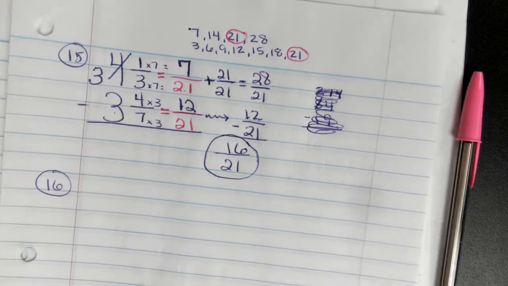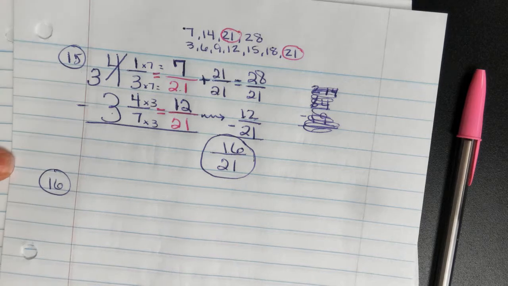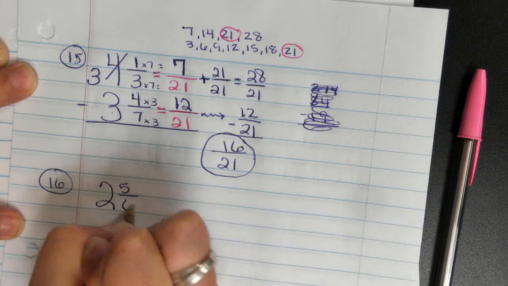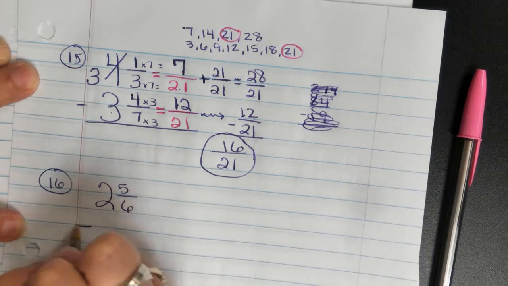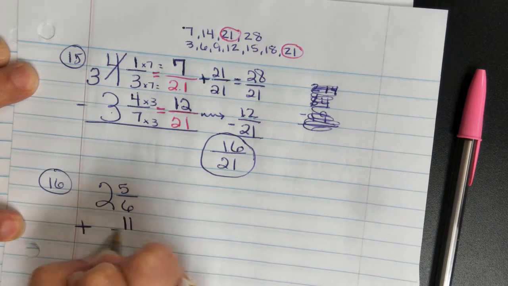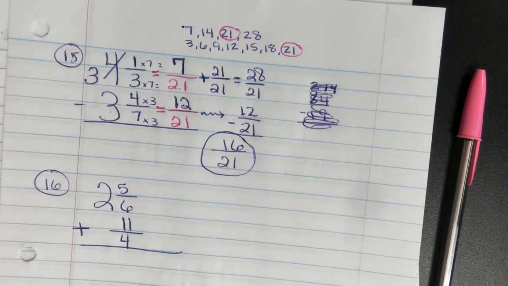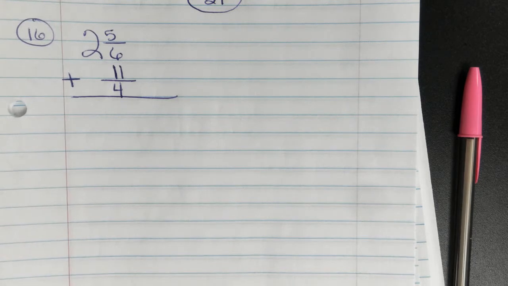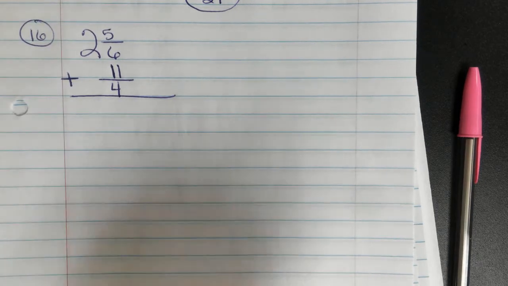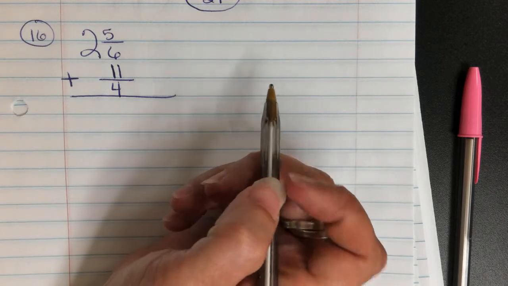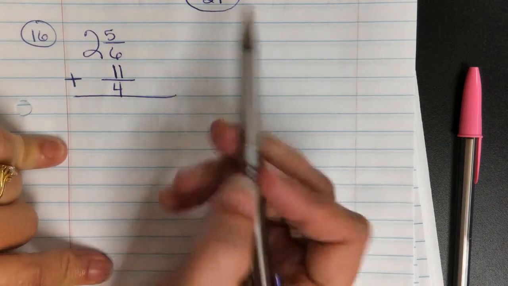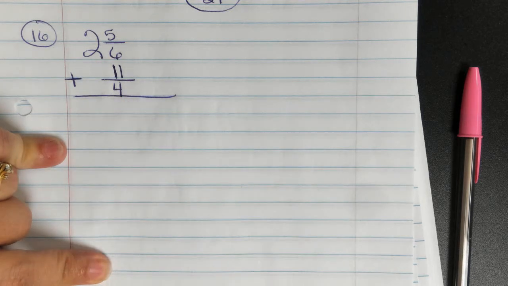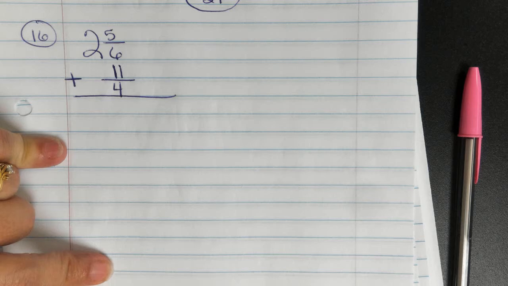16. This one's probably addition, so should be a little bit better. 2 and 5/6 plus 11/4. Okay, move it up. Write it down. Okay, so think about it. If you skip count by 6s and 4s, what's the first number you hit? 12.